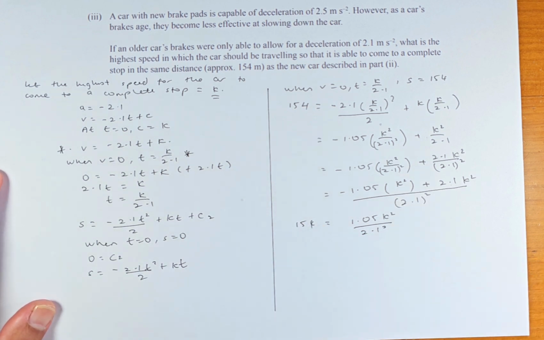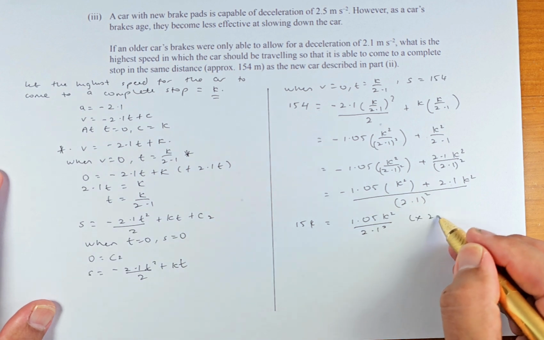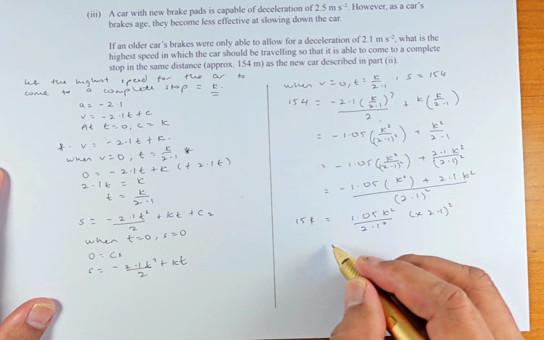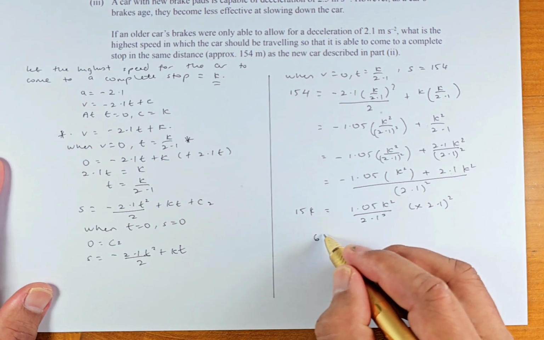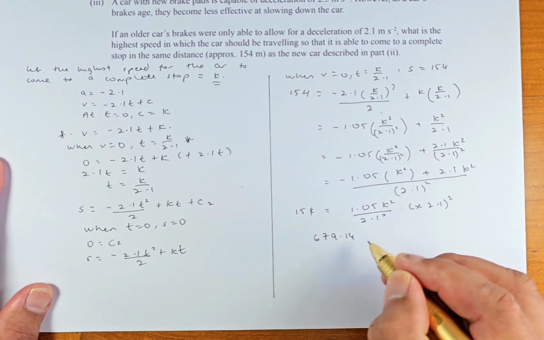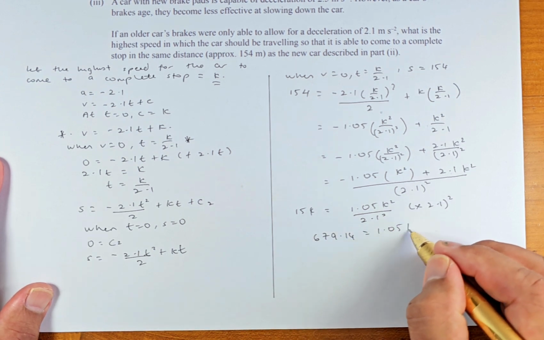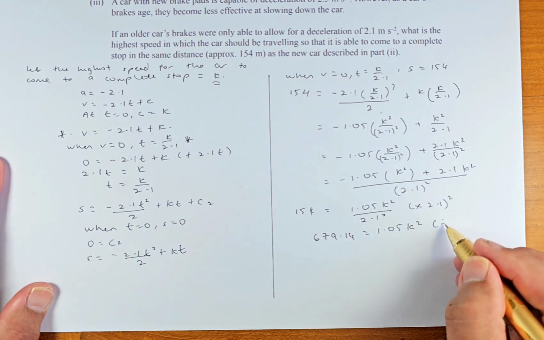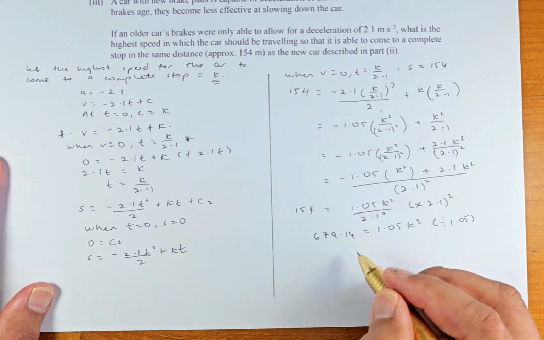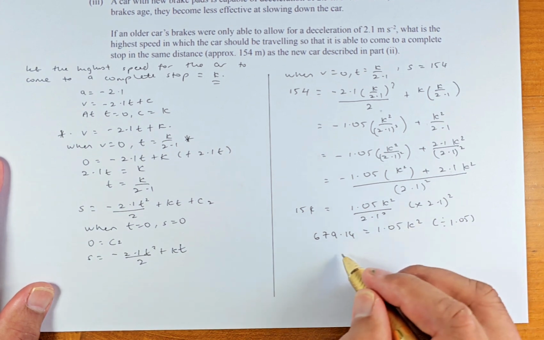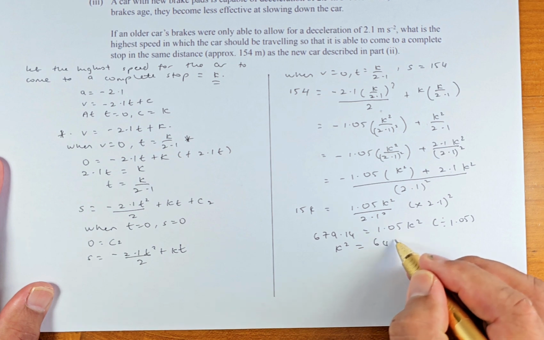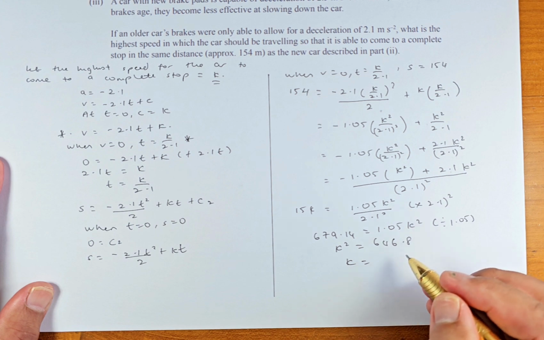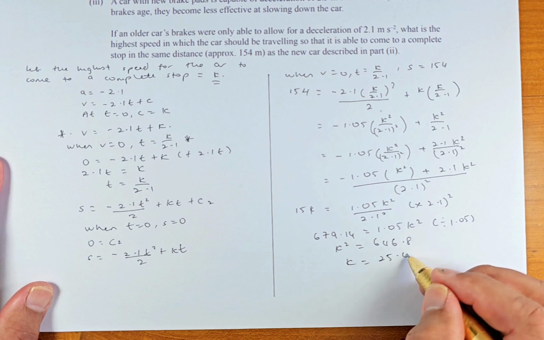Then we are going to solve this. We multiply by 2.1 squared on both sides. So 154 times 2.1 squared, I found the answer, is 679.14, which equals 1.05 k squared, because the denominator cancels out. Now we divide by 1.05, and it's 646.8. So k squared equals 646.8. To find k, you square root that answer, and you can't have a negative answer. The answer is 25.4 meters per second.